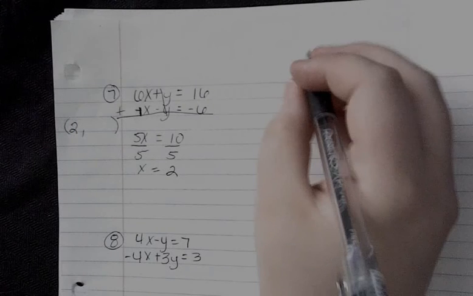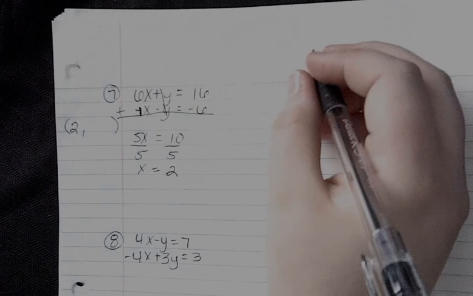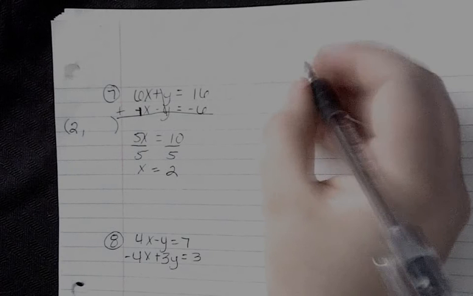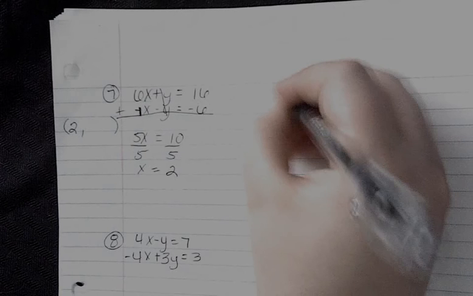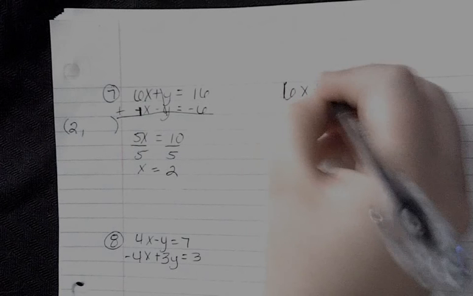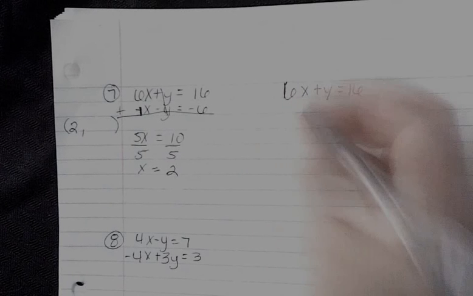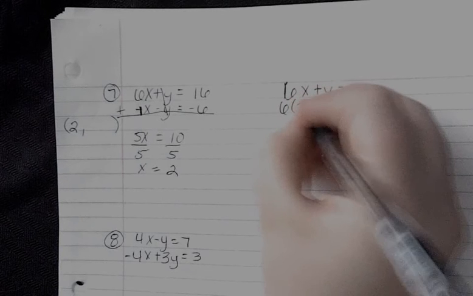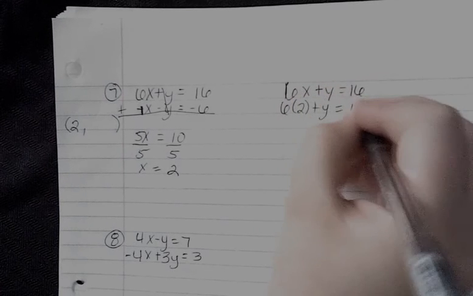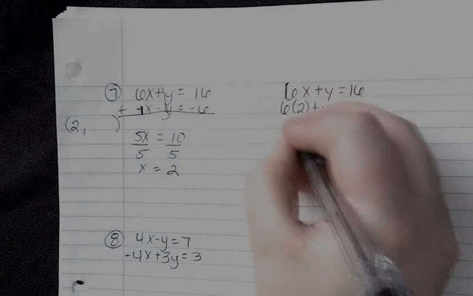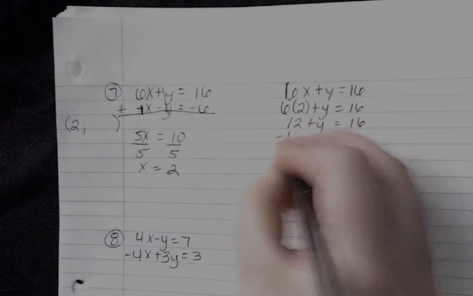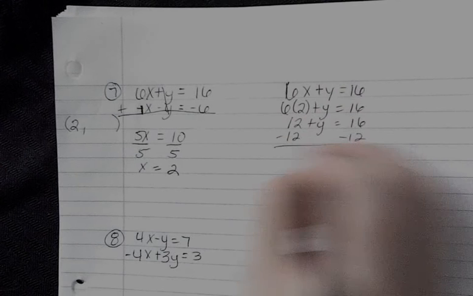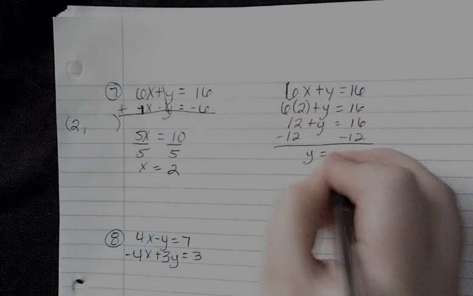Now, I'm going to plug that 2 into either one of my equations. I'm going to choose the top equation because everything's positive up there, and so it makes me happy. So 6x plus y equals 16. I'm going to plug in a 2 for my x. 6 times 2 is 12. And then I subtract 12 from both sides to get y equals 4.